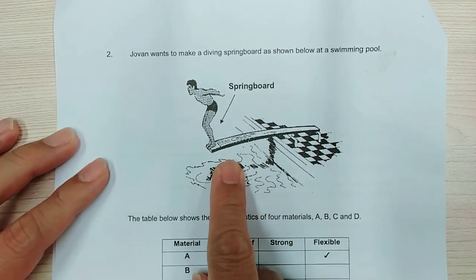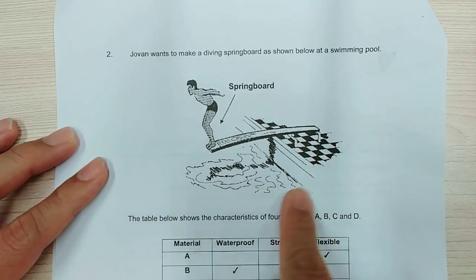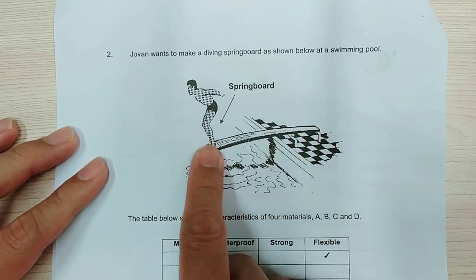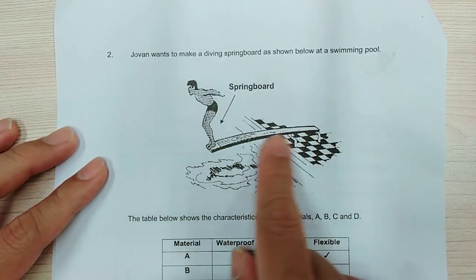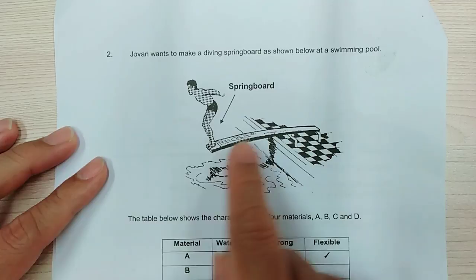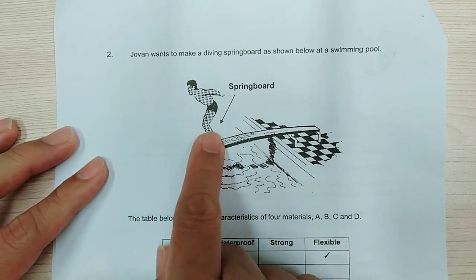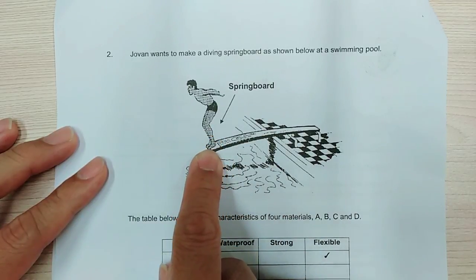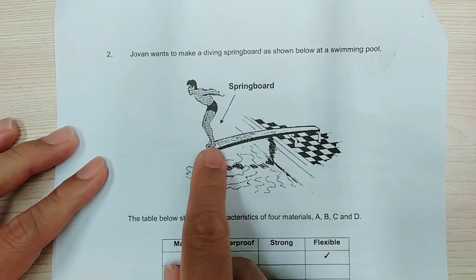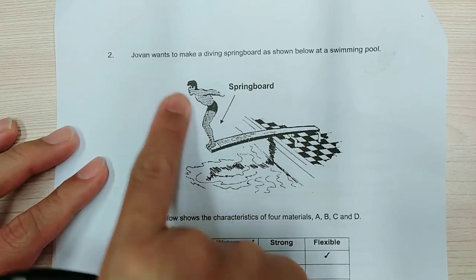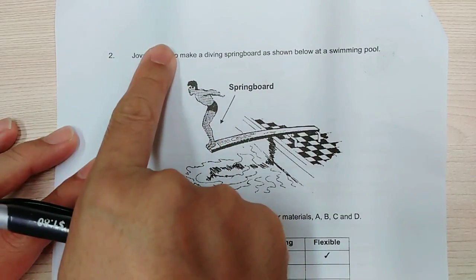Now, how does this work? We must first understand the story here. If the person were to jump off a springboard, now I don't see any springs here, but what happens is this will behave like a plastic ruler. If he were to jump onto this end, then this springboard will naturally bend downwards, but it will also spring backwards, and when it does so, it will make this person fly forward or upwards.